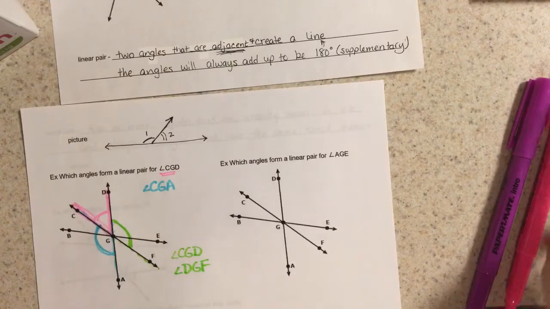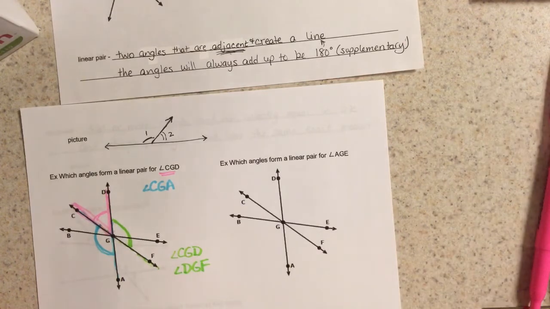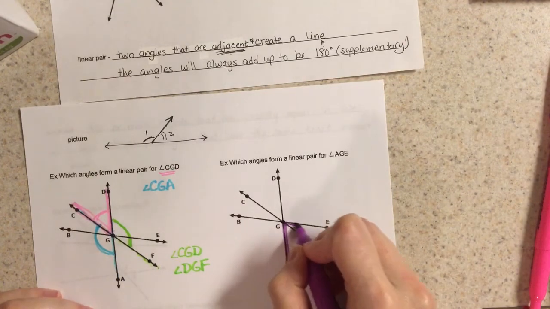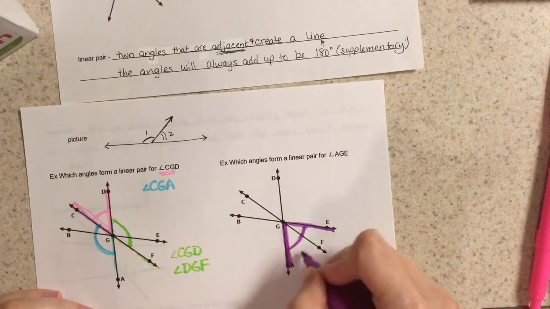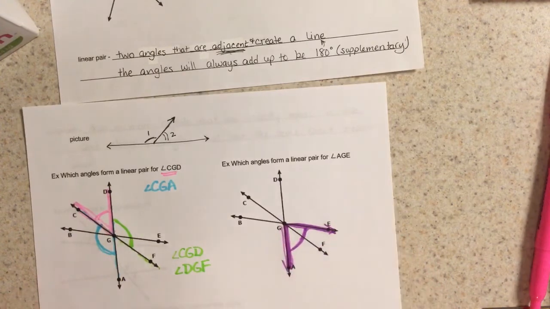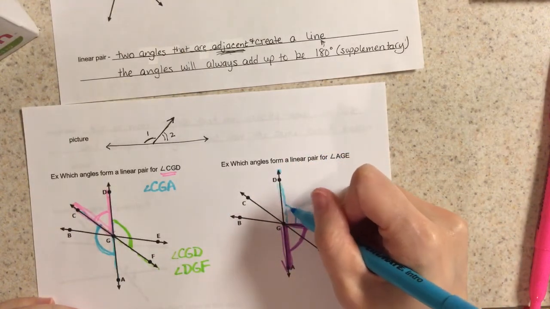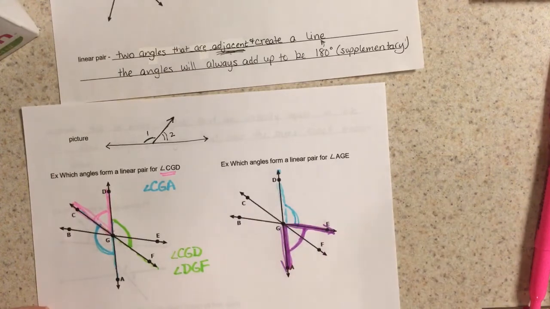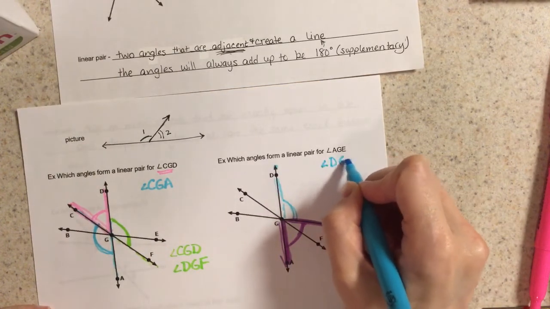Okay. Another one you could see: which angles form a linear pair with angle AGE? So AGE is going to be that one right there. And again, I know it's made up of a lot of little angles in there, but just focus on the one that they're giving you. So we've got angle AGE, and if I extend and look straight out, I've got this one right here. So one option for a linear pair with angle AGE would be angle DGE.